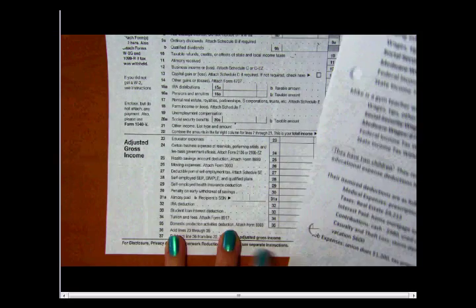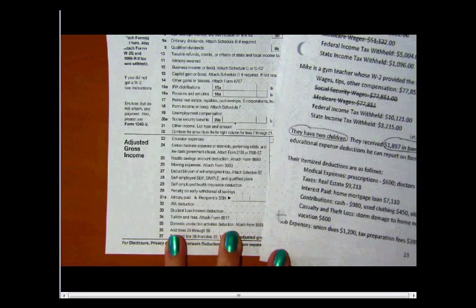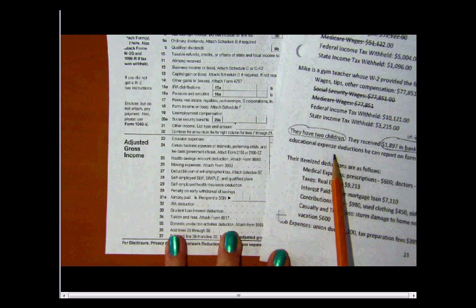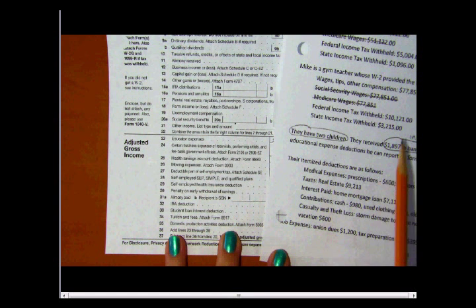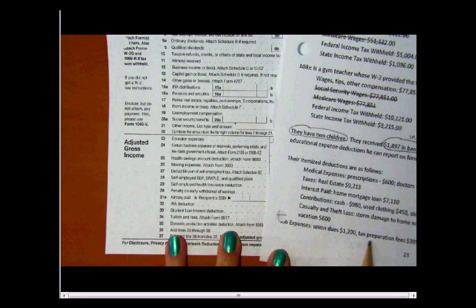Okay. We have educational expenses, medical expenses, taxes, interest, state tax, contributions, casualty and theft loss, and job expenses.